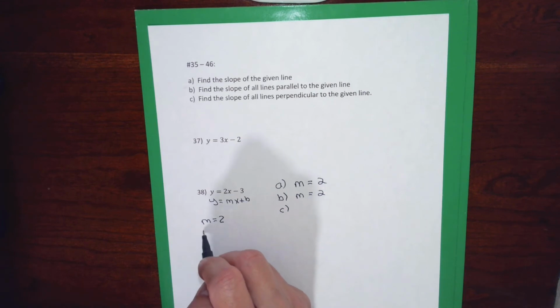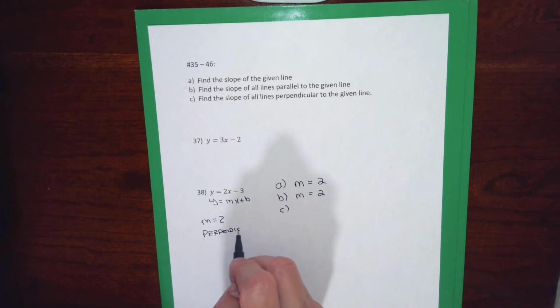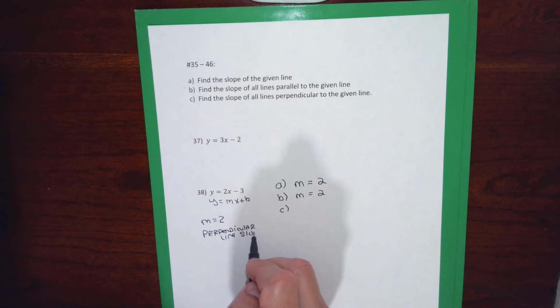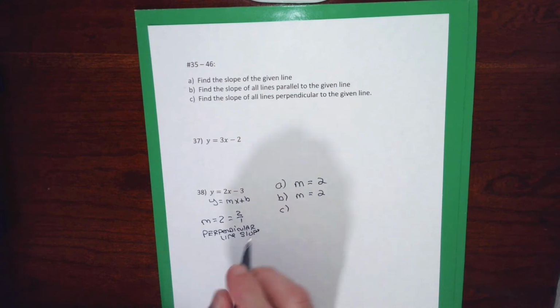So for the perpendicular slope, to find the slopes of lines that are perpendicular to this, I need to find the reciprocal and change the sign.